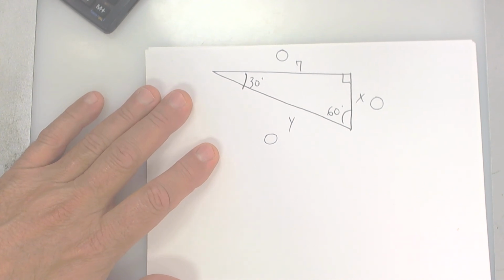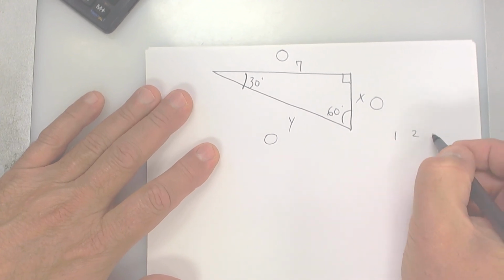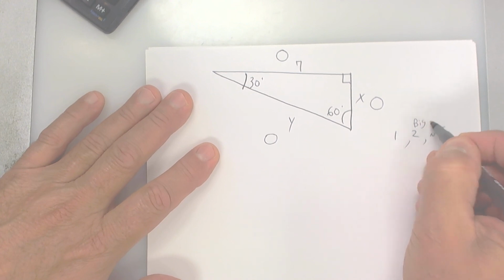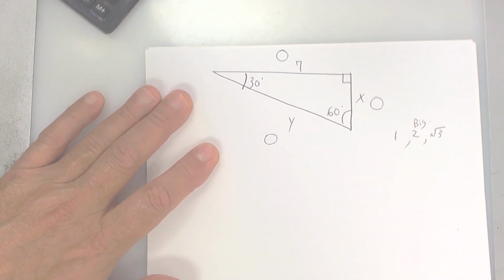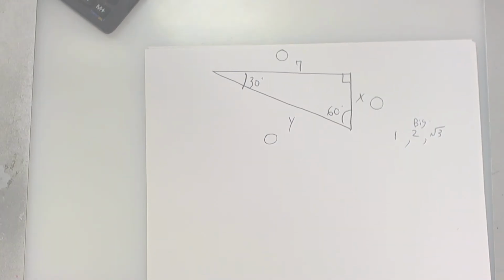What did I ask you to memorize for 30, 60, 90? 1, 2, square root of 3. And out of these, this is the big one. So put your pencil, put your numbers in here first. Let me let you do that. Where do the numbers go? Put them in there.